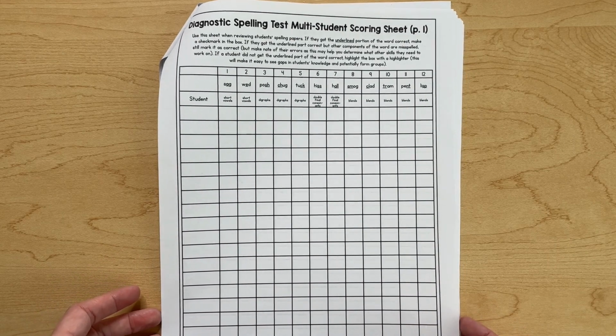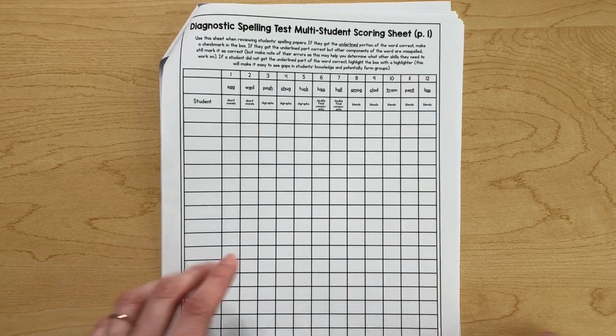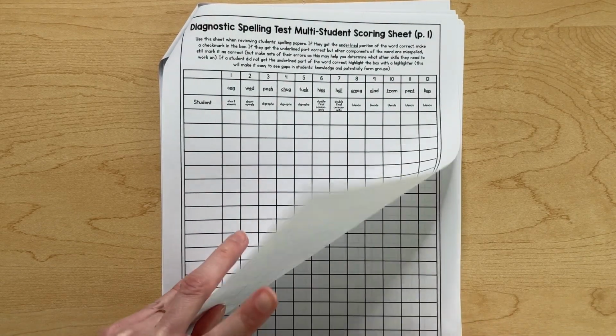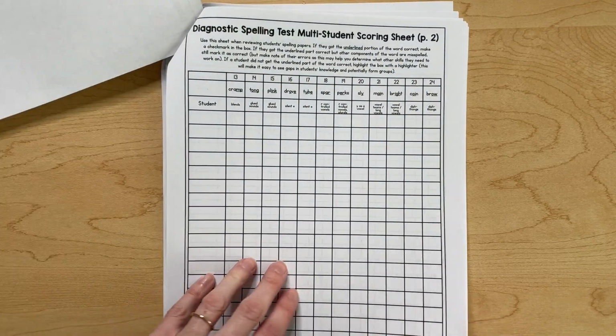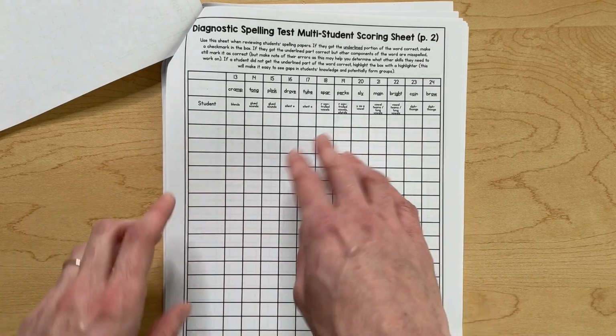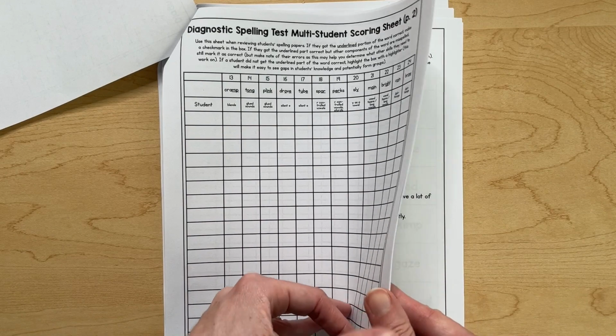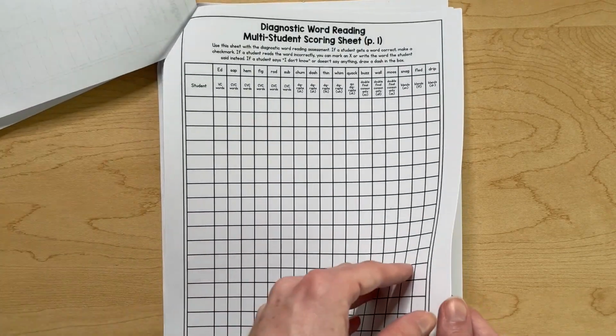Or we could say, oh, you know what? Only like 25 to 30% of our kids need to work on blends. So let's really hit that in a small group lesson. And this helps you make your groups too, right? Because you can really see, oh, there are patterns here. These kids need to work on this. These kids need to work on that. And same thing for the word reading.